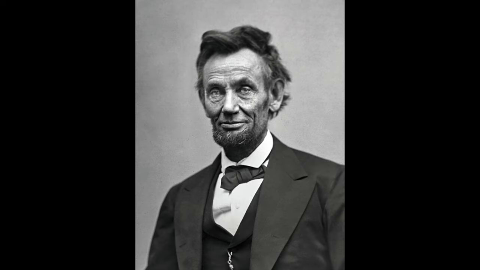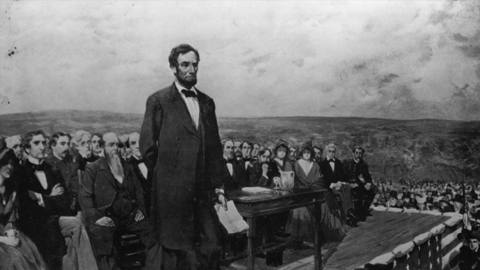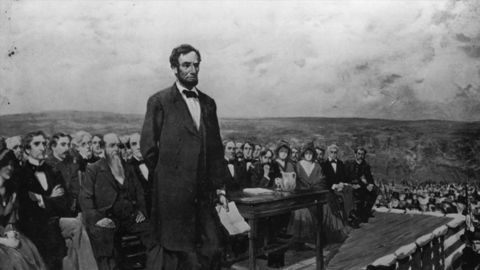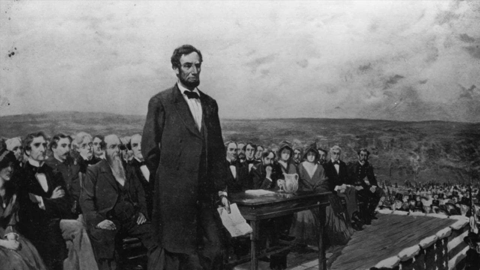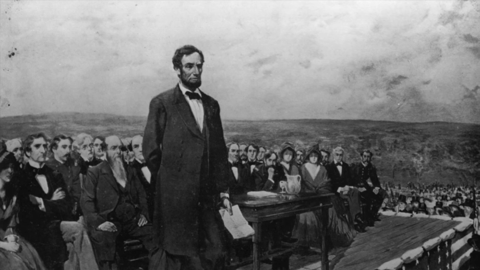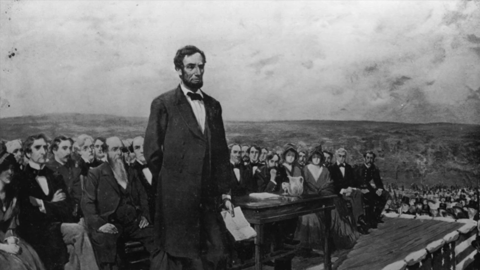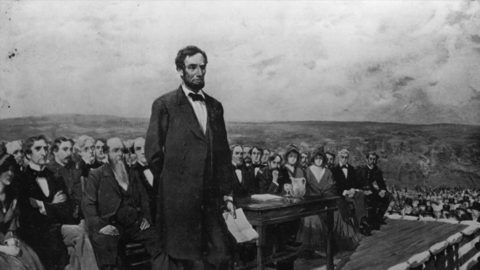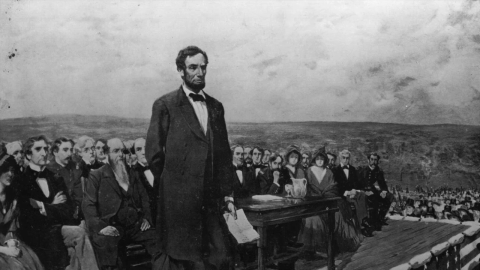The Gettysburg Address is a famous speech by U.S. President Abraham Lincoln, one of the best known in American history. It was delivered by Lincoln during the American Civil War on the afternoon of Thursday, November the 19th, 1863, at the dedication of the Soldiers' National Cemetery in Gettysburg, Pennsylvania, 4.5 months after the Union armies defeated those of the Confederacy at the Battle of Gettysburg.